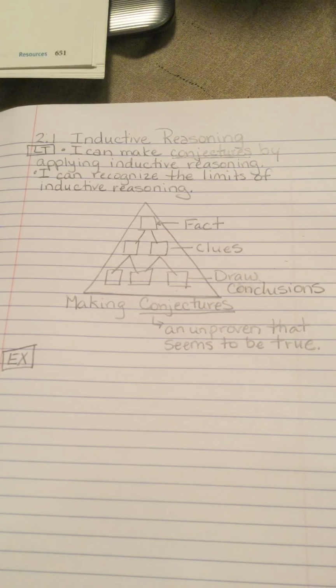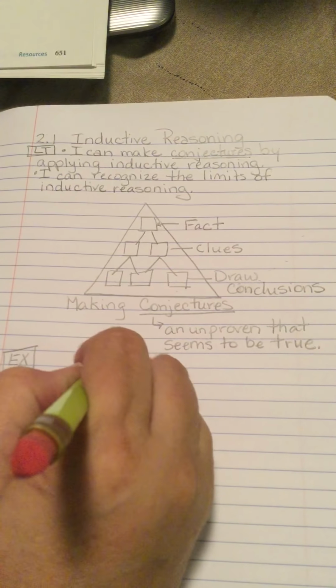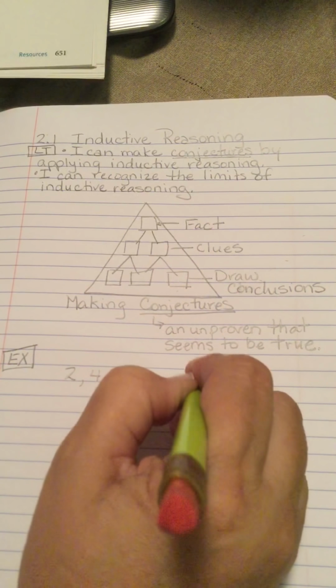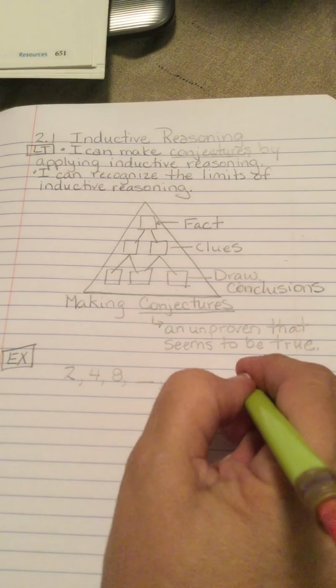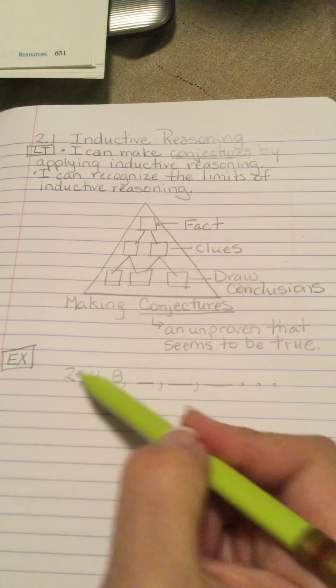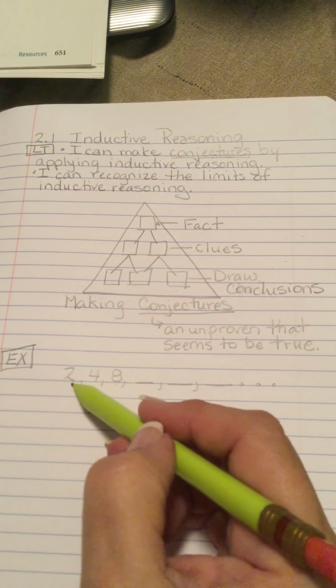So oftentimes inductive reasoning might look like a number pattern. So if we started with a number pattern like 2, 4, 8, and we might be trying to conjecture what might come next. This would be our fact, 2, 4, 8. And then we'd want to find some clues based on these numbers of what we might think might come next.